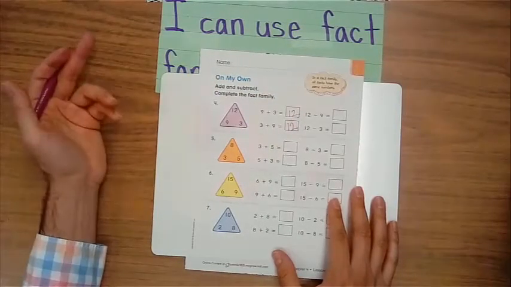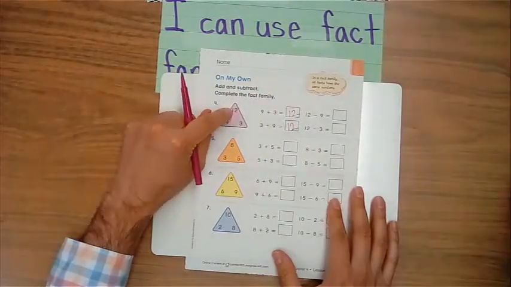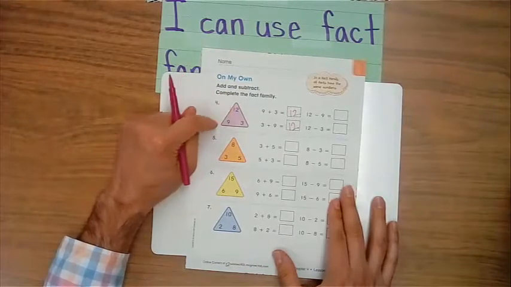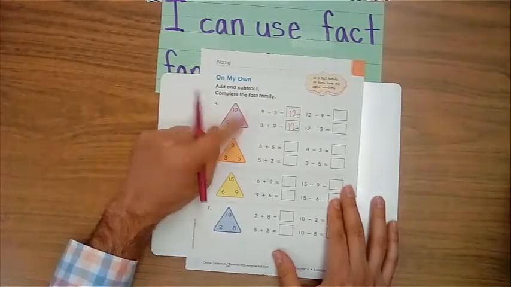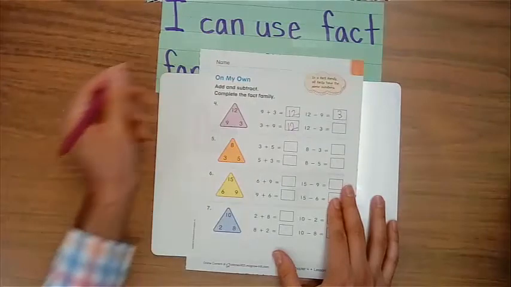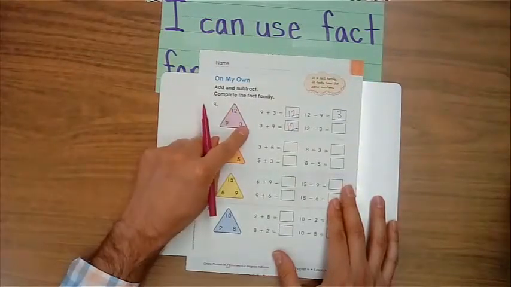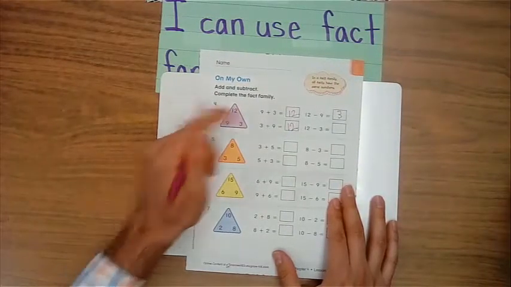Now, to make a subtraction sentence, I'm going to start with the biggest number. I say 12 minus 9 equals 3. Or I could say 12 minus 3 equals 9.